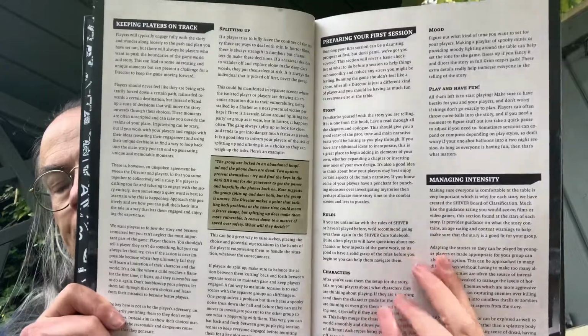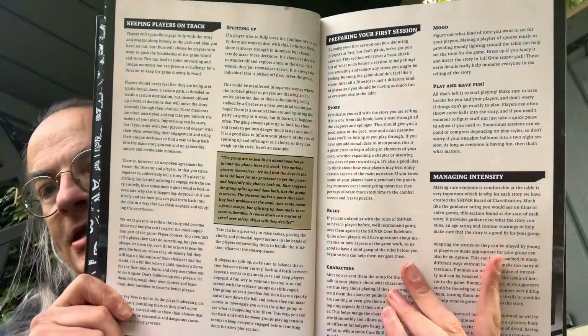Here's the guiding advice there. How to keep players on track, preparing your scenario, preparing the first session and managing the intensity.